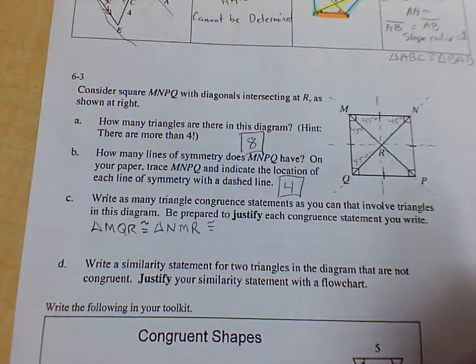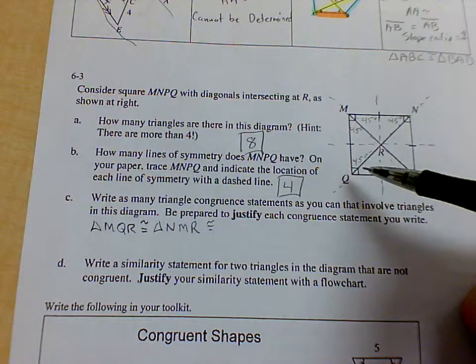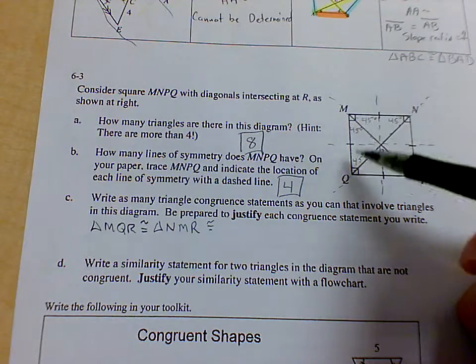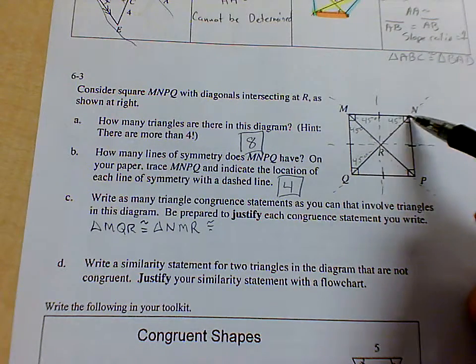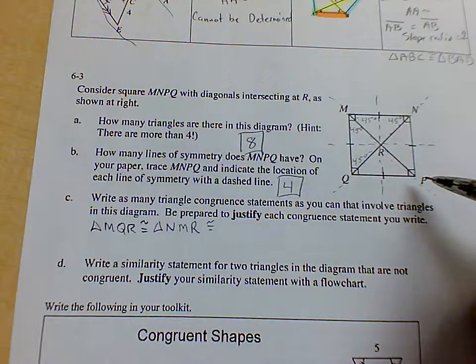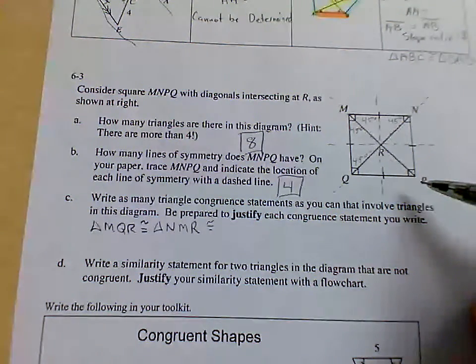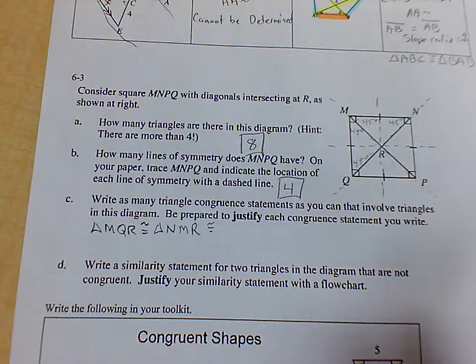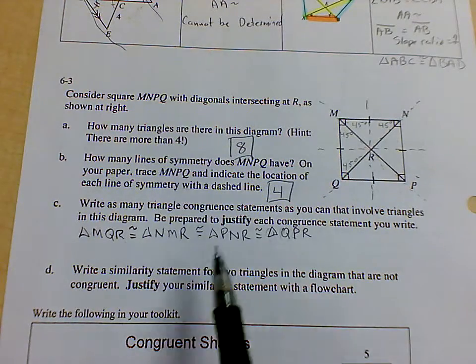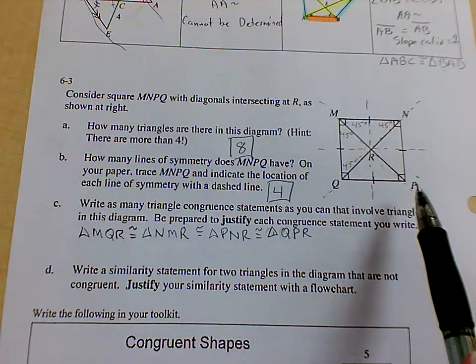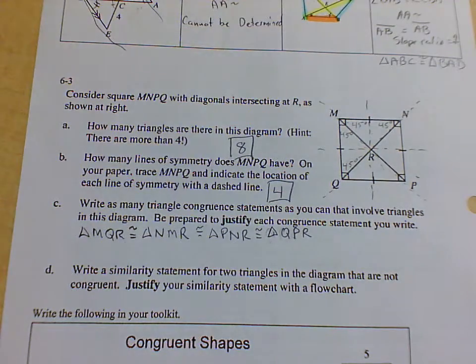So let's see if we can set this one up. How would I write it? So I've got MQR, NMR. How would I set up this next one? And then the one after that. It would be triangle PNR and triangle QPR.